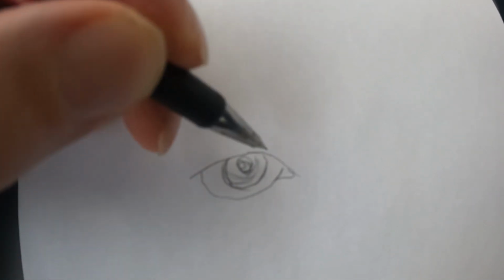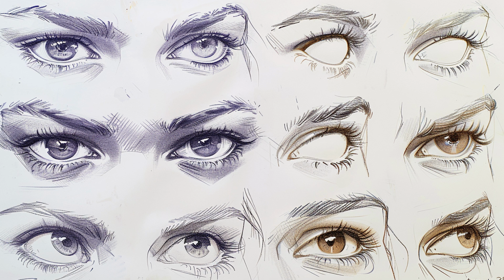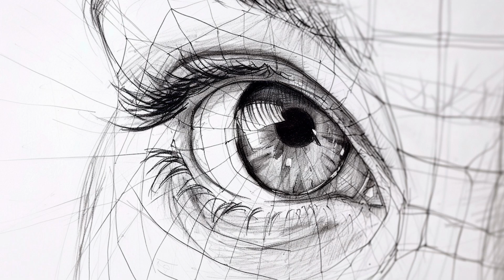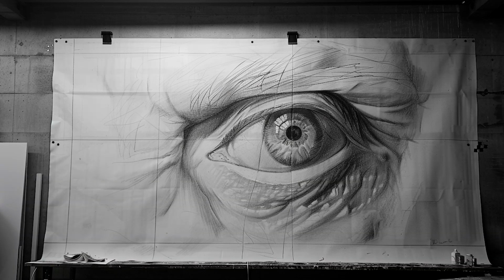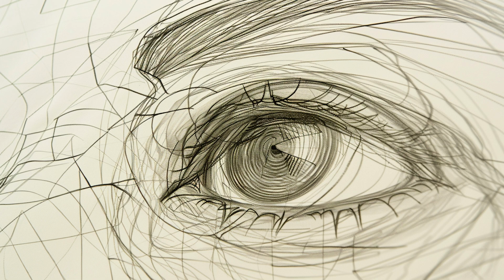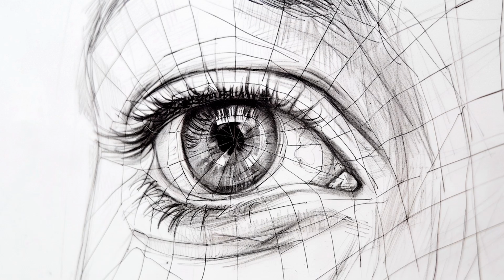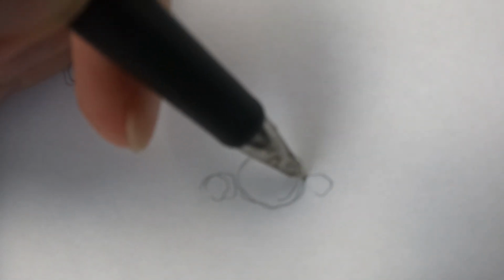Pay close attention to the shape and positioning of the eyebrows above the eyes, as they play a significant role in framing the face and conveying expression. Small changes, such as narrowing the eyelid or angling the eyebrow, can dramatically alter the character and emotion of the drawing. The nose is another key feature that benefits from simplification in the early stages.